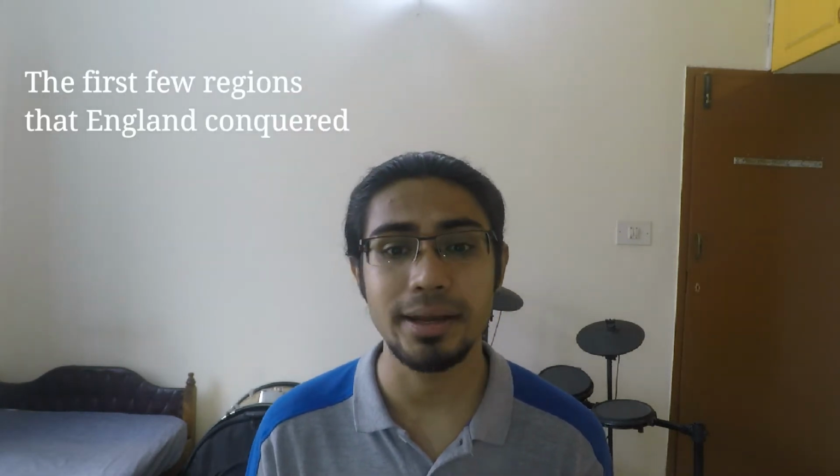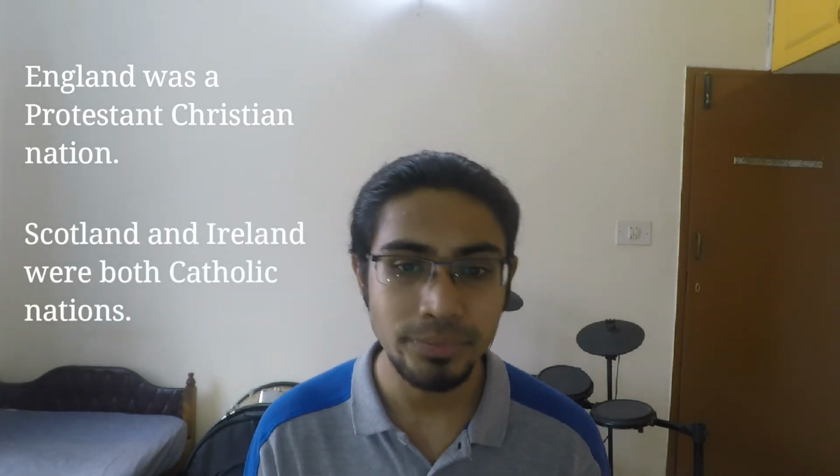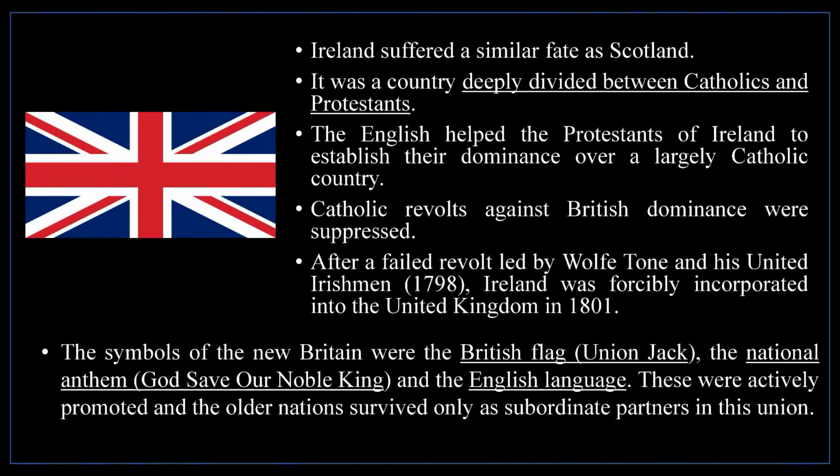The British Empire conquered many nations, including India, during the 18th and 19th century. This section of the chapter tells us about how the first few areas that they conquered were the British Islands themselves, where the people of Scotland and the people of Ireland were made to suffer terribly. England was a Protestant Christian nation, and they had major issues with their Catholic neighbours. Scotland and Ireland were both Catholic nations. They would support Protestants in other regions and help them win fights against the Catholics.